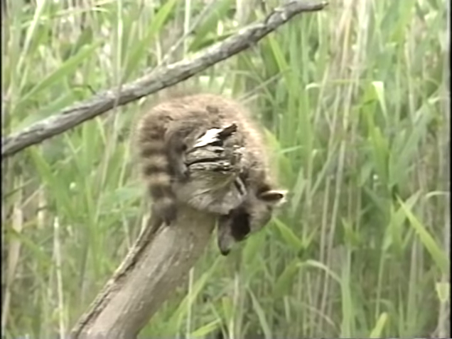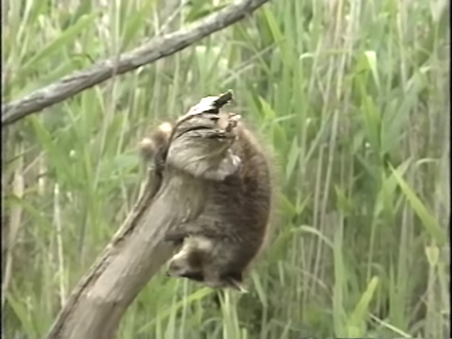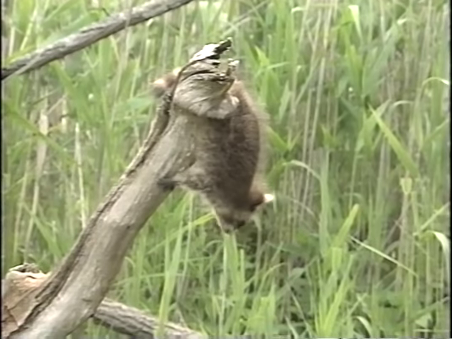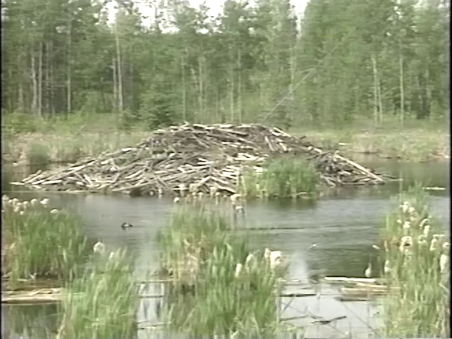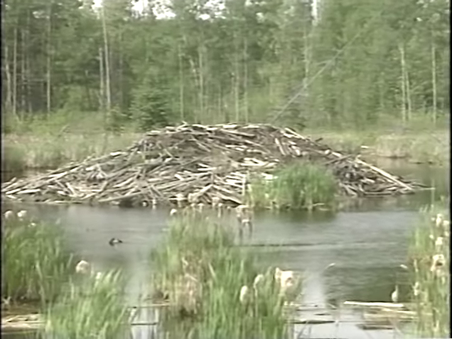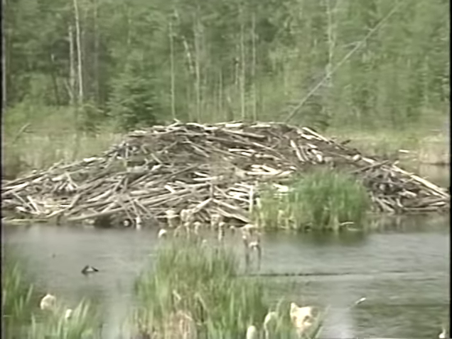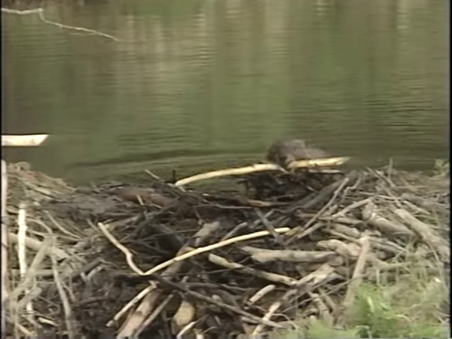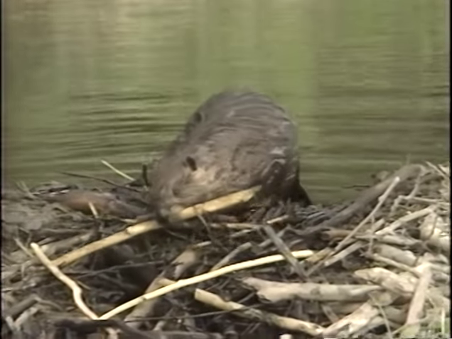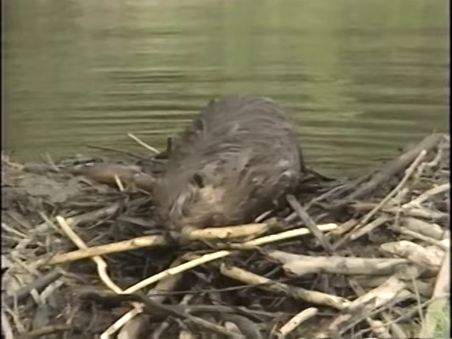Marshes are full of animal life. Raccoons are common visitors to many marshes. In some marshes, you can find beaver dams and lodges made of twigs and branches. The beaver are often busy building and repairing these elaborate structures.